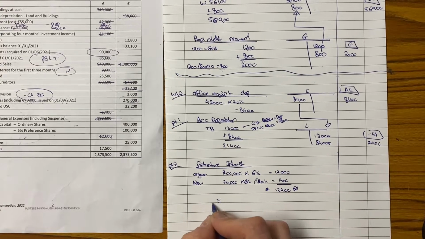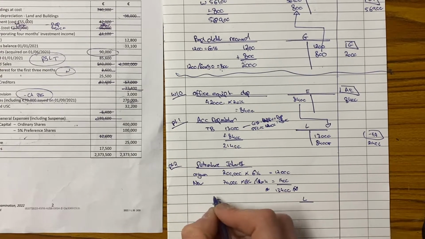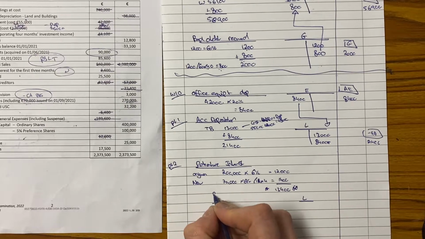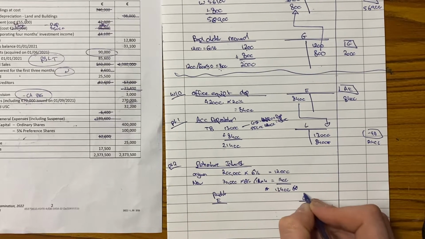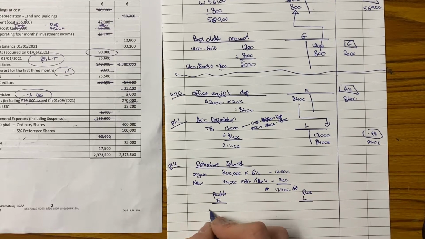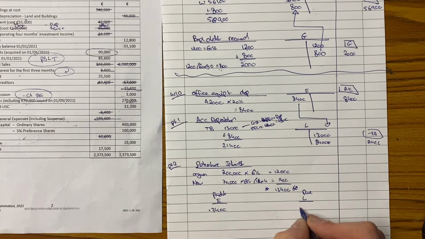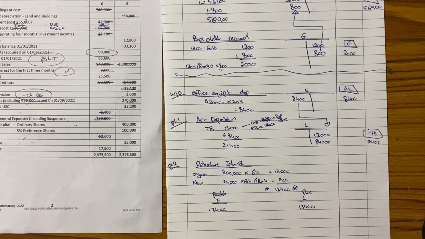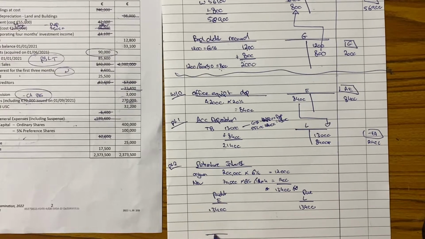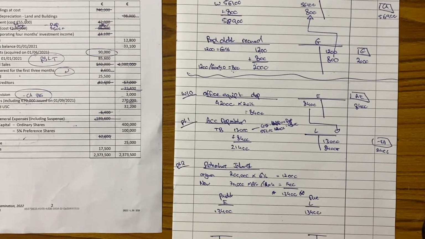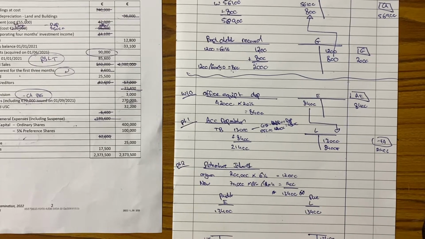So it's going to be an expense and it's going to be a liability. You would see me calling them payable and due. So that's what you're normally used to seeing. Either way, 13,400 is my expense, 13,400 is my liability. In a T account, how it would look would be like so. So I'd have 13,400 as my expense, 13,400 as my liability.